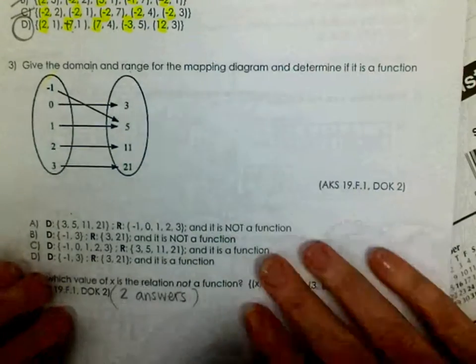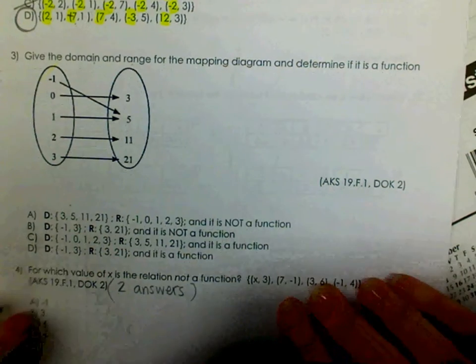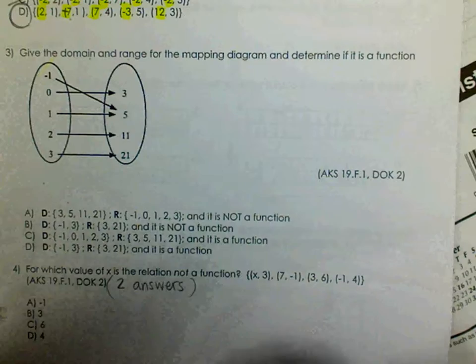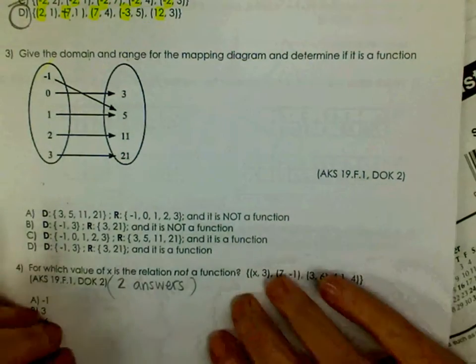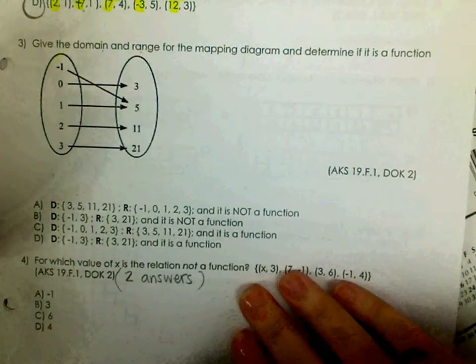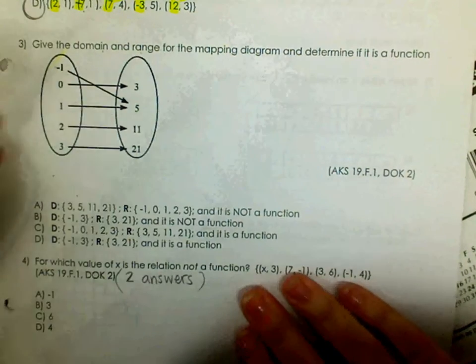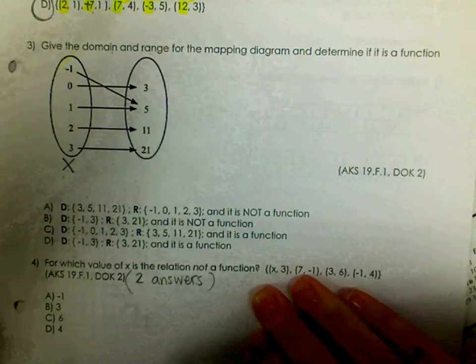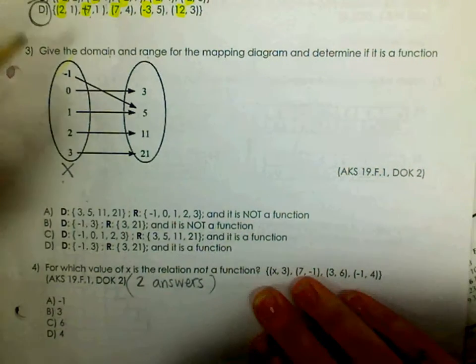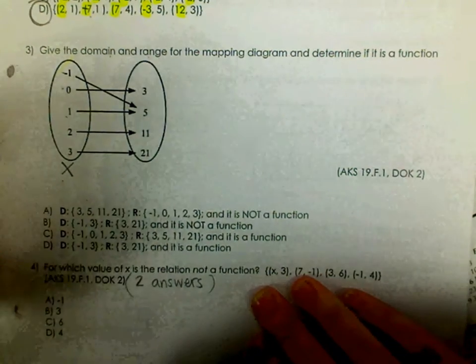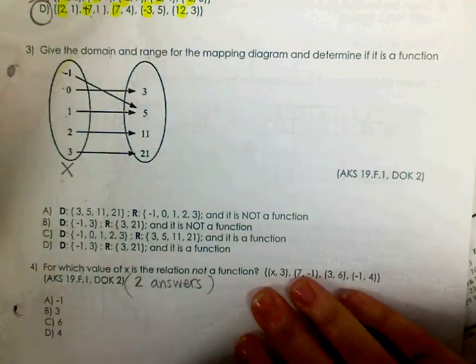Okay? Give the domain and range and determine if it is a function. So we have to do 2 things here. Give the domain and range and determine if it's a function. So let's see if it's a function first. Now remember, in a mapping diagram, you're going to be looking to see if any of the x values have double arrows. If there are any double arrows or 2 arrows coming off of the same number, then it's not a function, because that would mean that the x values are repeating.